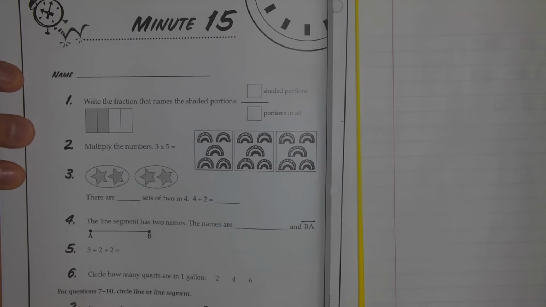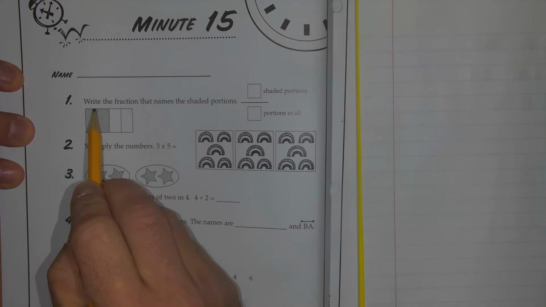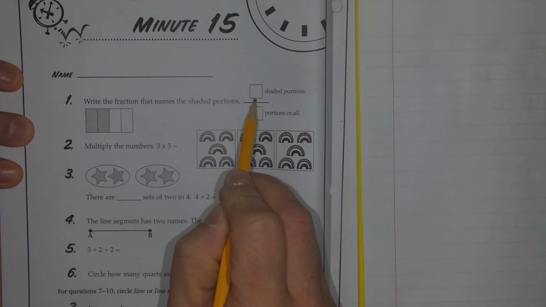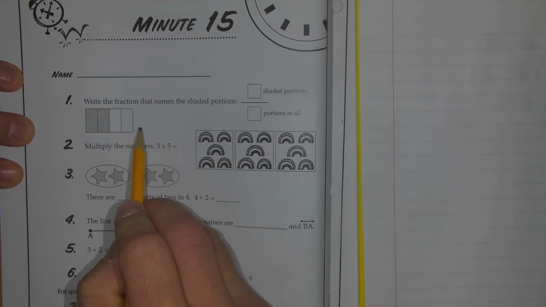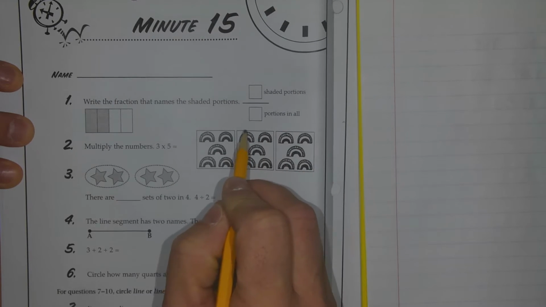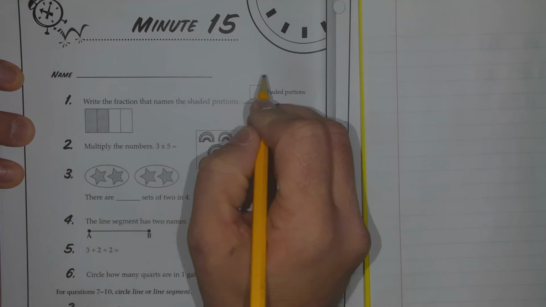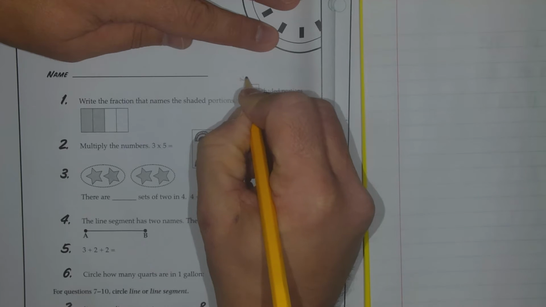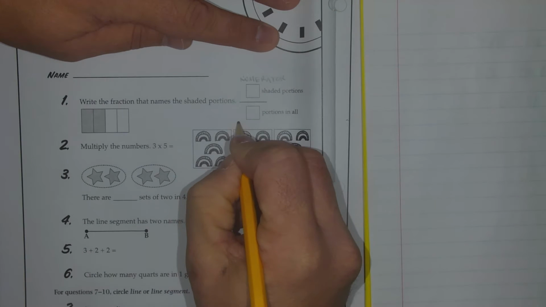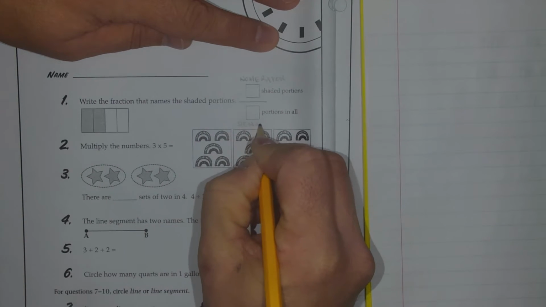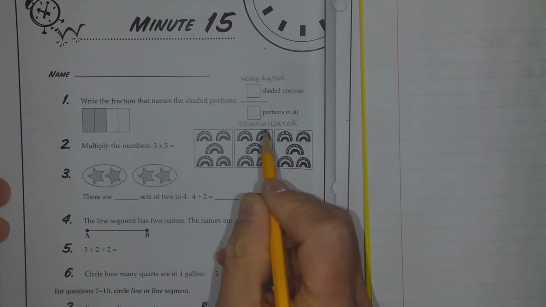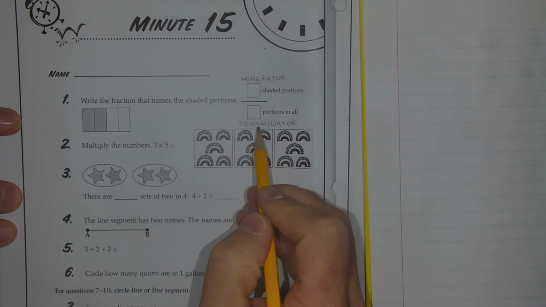But anyway, Math Minute 15, number 1 says write the fraction that names the shaded portions. The shaded portions, the number goes on top, and the portions in all go on the bottom. Remember this number on top, we call the numerator, and this number on the bottom, we call the denominator. Those will be important as we get into fractions. So numerator goes on top, denominator goes on the bottom.